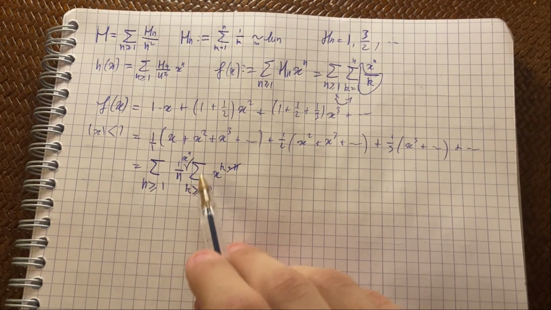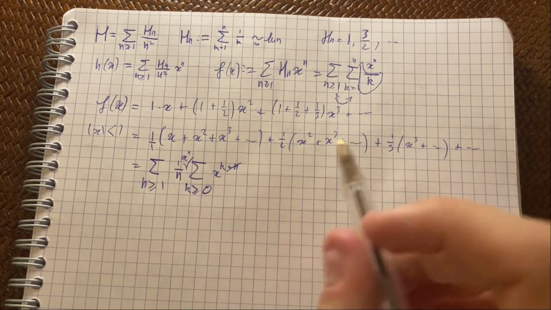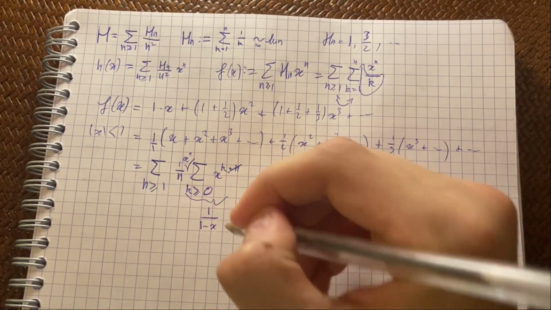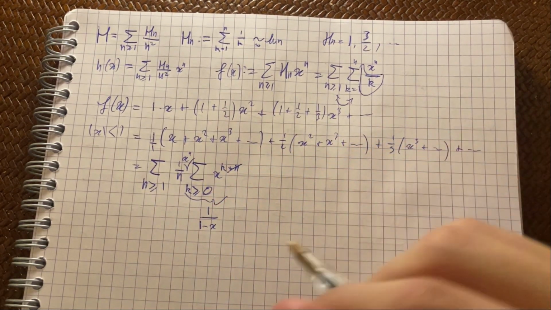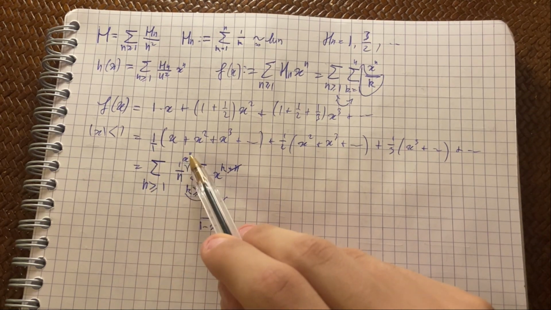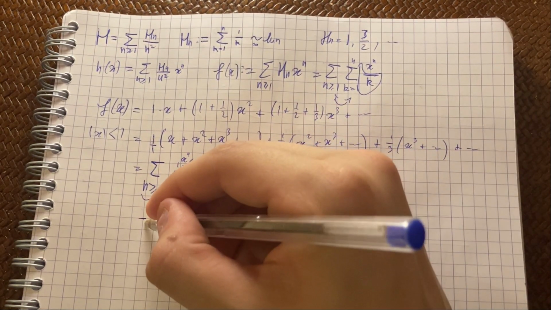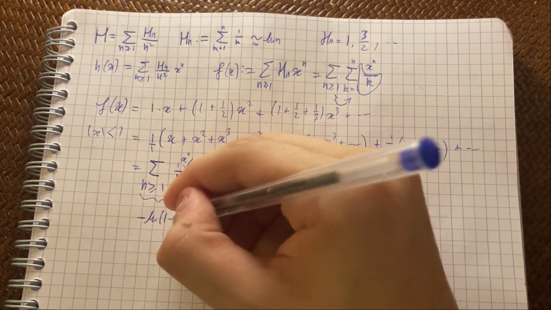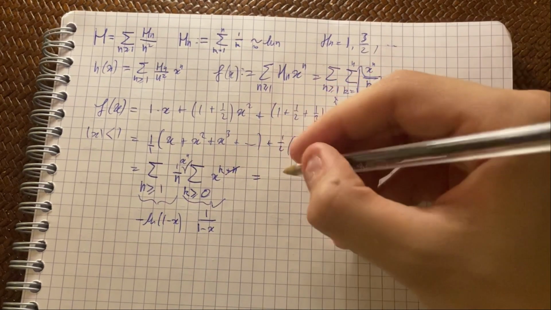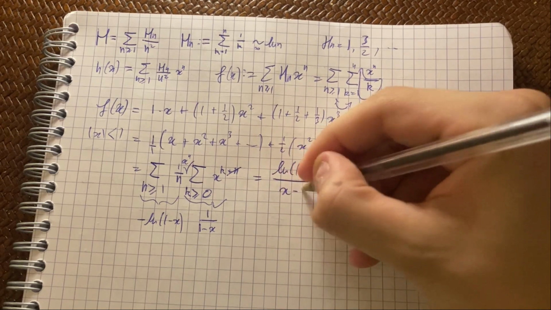So you have the series of x to the kth power for k starting at 0, and this is nothing but 1 by 1 minus x. So you have 1 by 1 minus x times the series for n starting at 1 of x to the nth power divided by n, which is nothing but negative logarithm of 1 minus x. So our function f of x is log of 1 minus x divided by x minus 1.